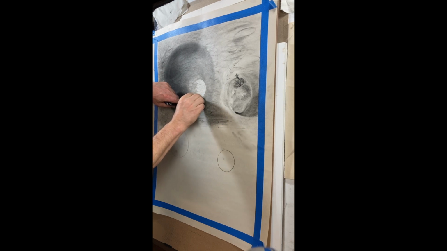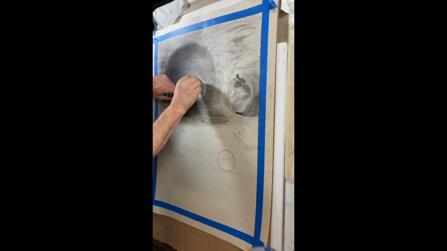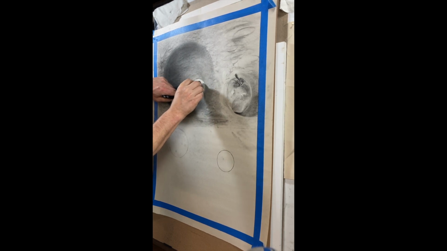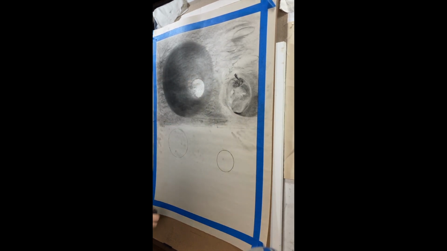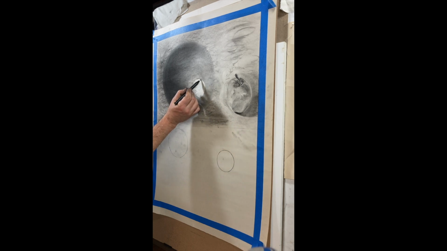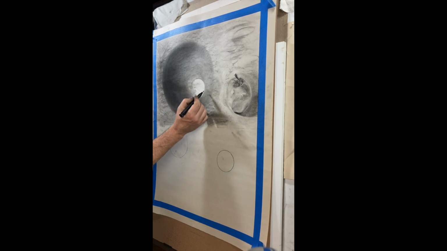So we go in and take a little bit out, change the value of this interior shape. Of course, this is our subtractive technique.